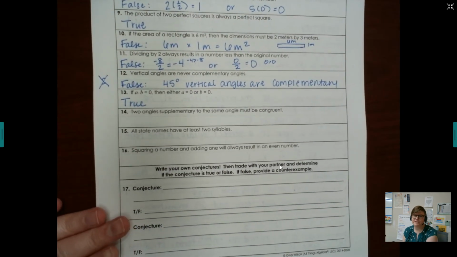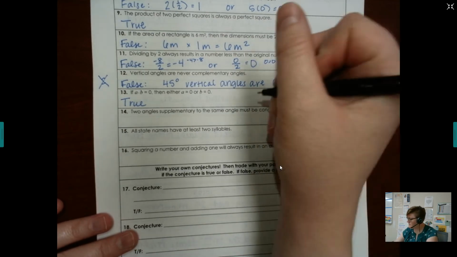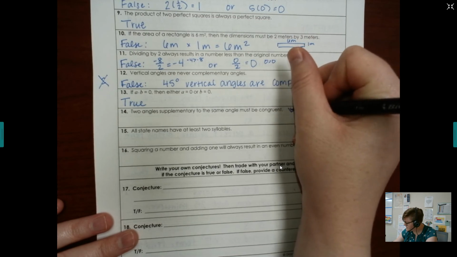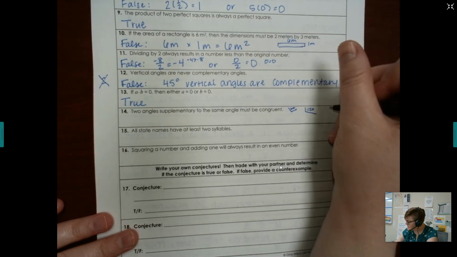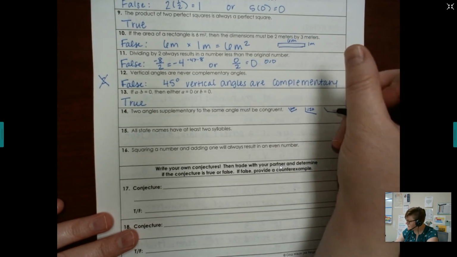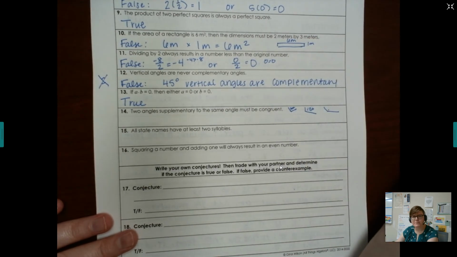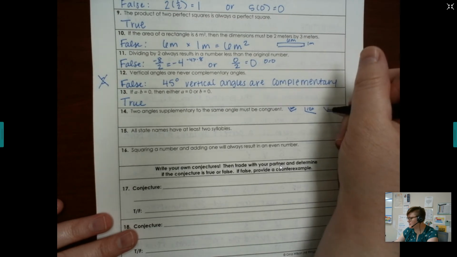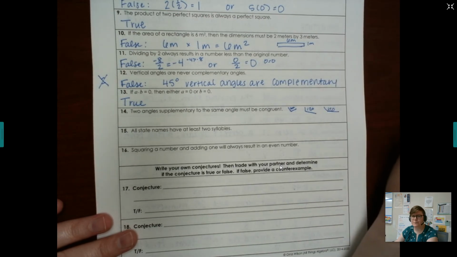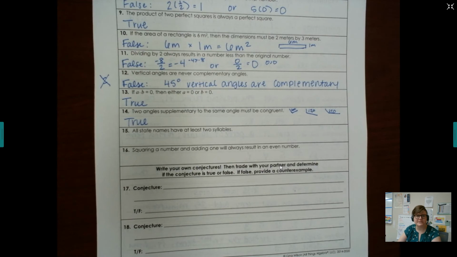Next is two angles that are supplementary to the same angle have to be congruent. So if I had like this angle, 60, and a 120, and I know that this angle and this angle are supplementary, and this angle and this angle are supplementary. Well, if this one's 60 and this one's got to be supplementary, it also has to be 120, and that will work for any numbers that make supplementary. So that is a true statement.